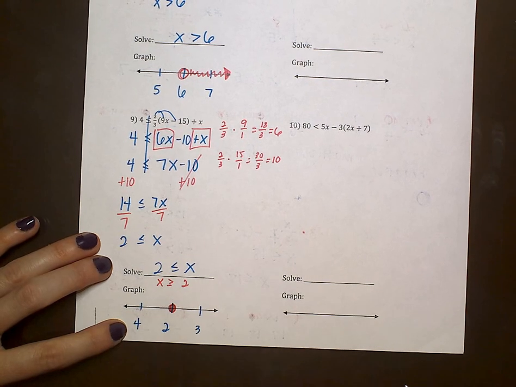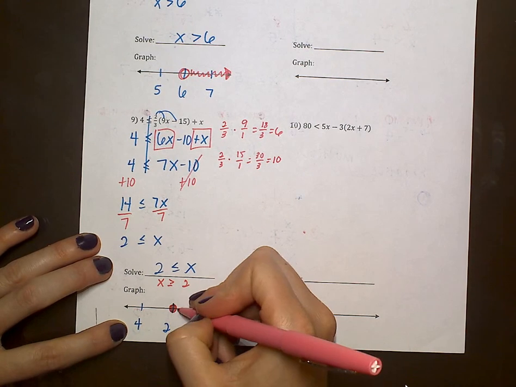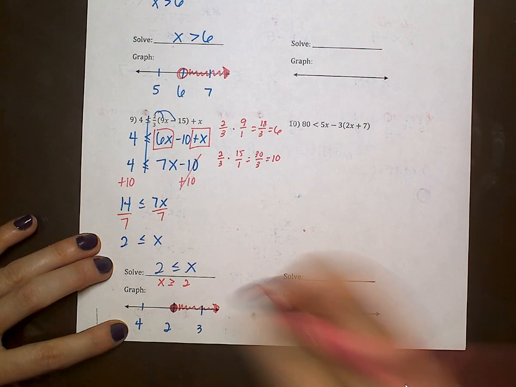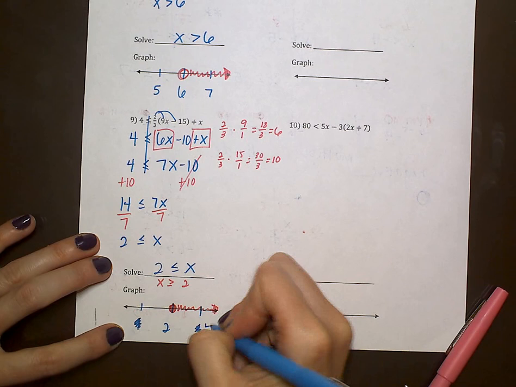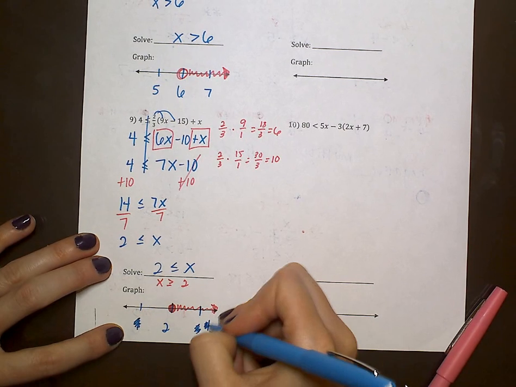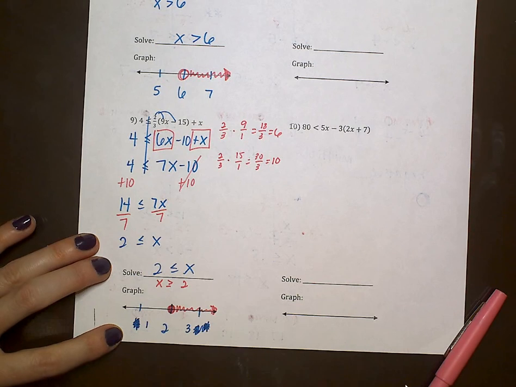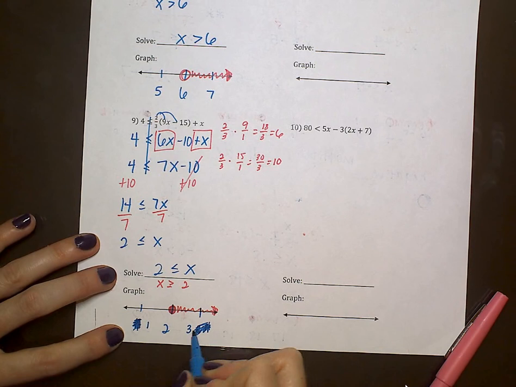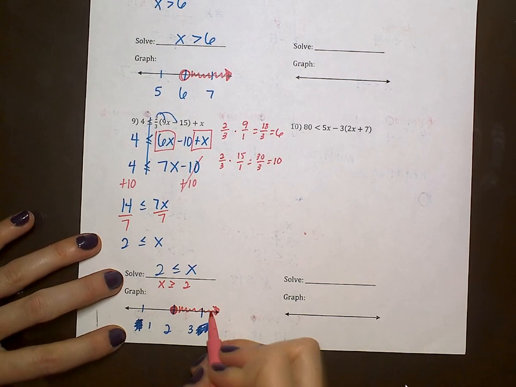Okay, and I want all the numbers bigger than 2. Those are the numbers that work when I plug in for this inequality. So that's going to be, whoa, if I didn't mess up my number line. Just seeing if you're paying attention, not 4. Oh my goodness. That should be a 1. Woo, struggling. 3 to the right, 1 to the left, smaller numbers. To the right, obviously. Okay, so I want to shade right still.